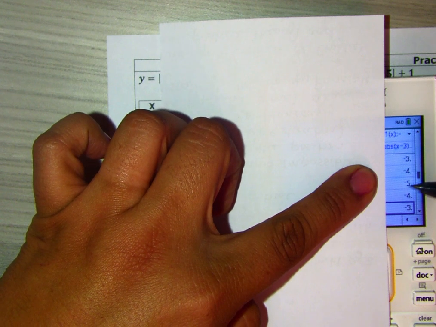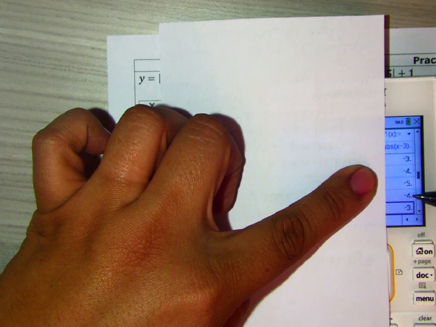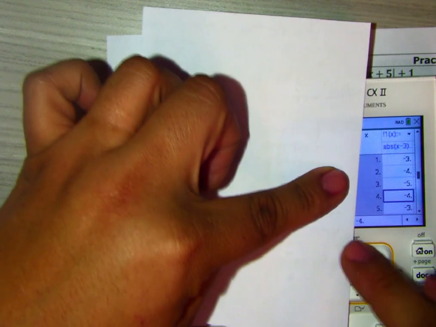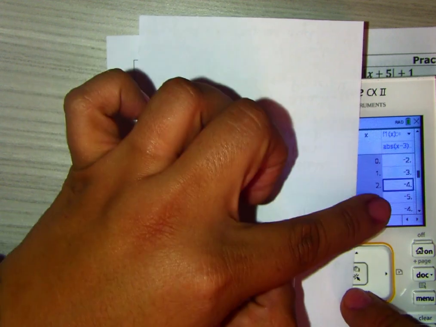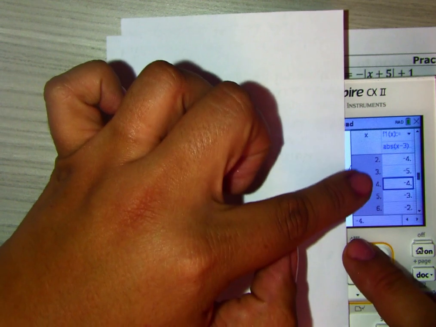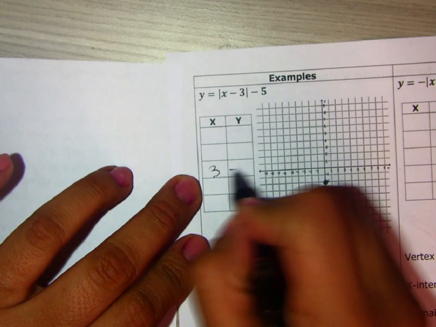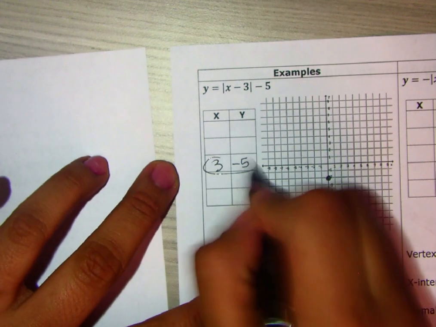Look at the y values and notice that there's a pattern here. At negative 5, above that is negative 4, and below that is negative 4. Above that is negative 3, and below that is negative 3. So if I go up, that's a negative 2, which means that if I go down, then that's a negative 2. So what this is telling me is that at negative 5, I have a turning point. That (3, -5), I'm going to write it down in the middle, and I'm going to also plot it here because that's my turning point.